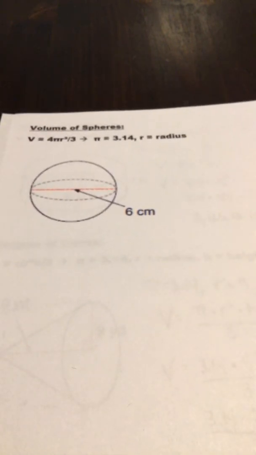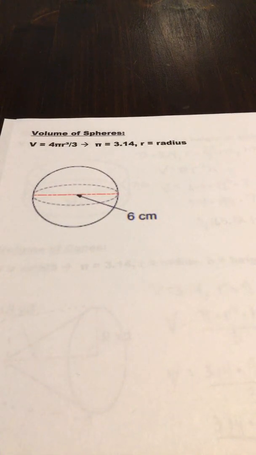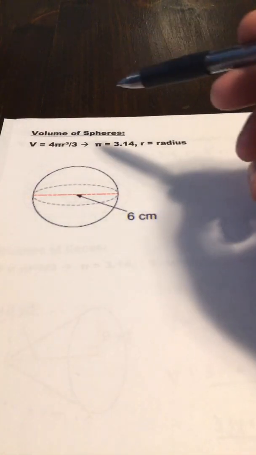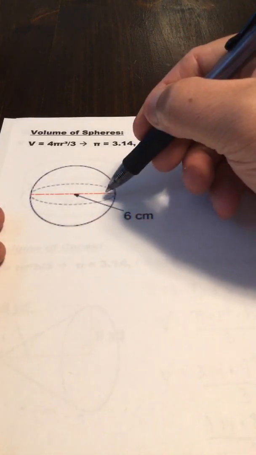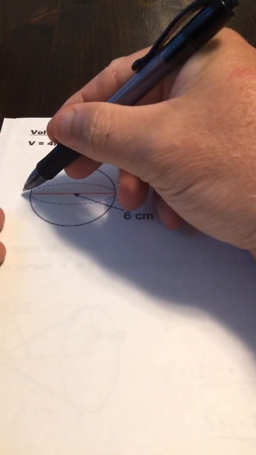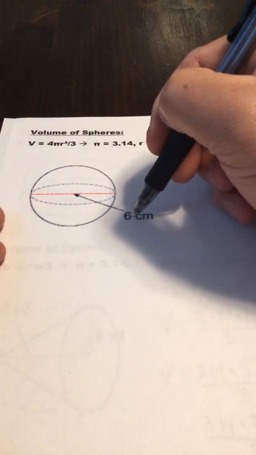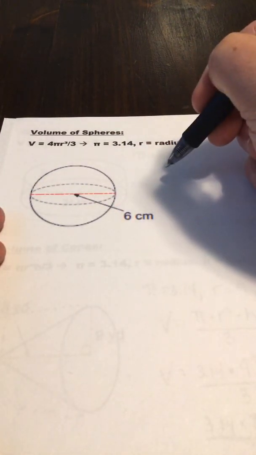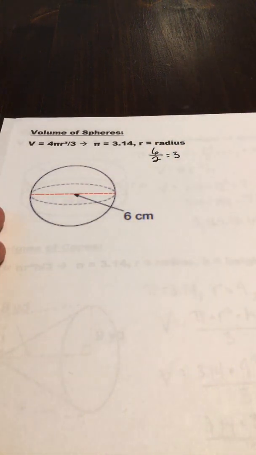All right, moving on to our last object, which is a sphere. Again, a sphere is a ball. So what we're going to do is define our parts. We're looking for pi and the radius, and we want to notice something. That red line goes all the way across, so that red line is the diameter. I need to take 6 and divide it by 2 to get the radius. So the radius in this case is 6 divided by 2, or 3.